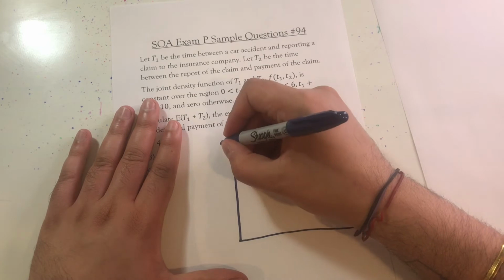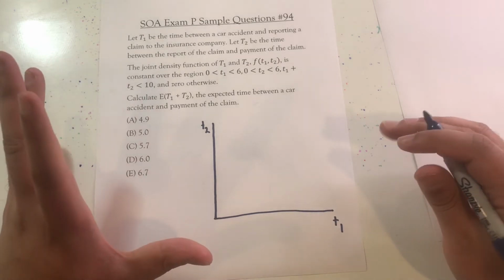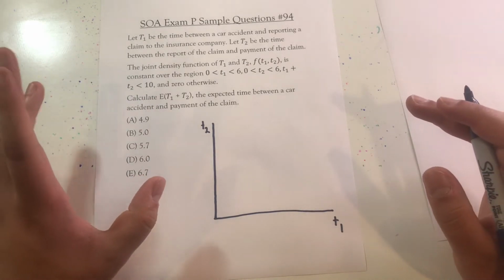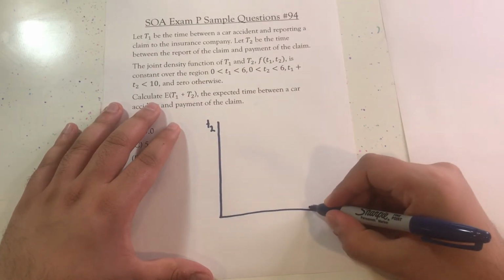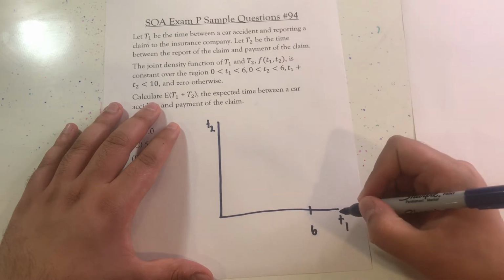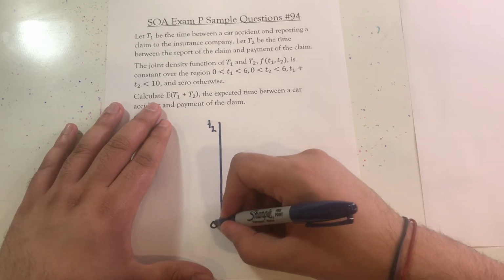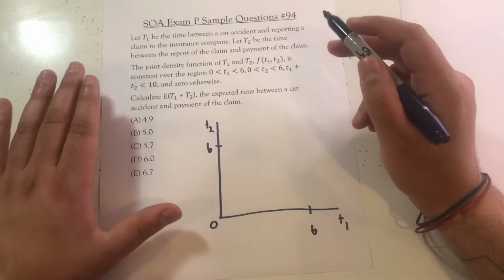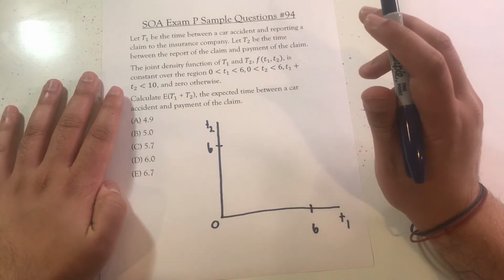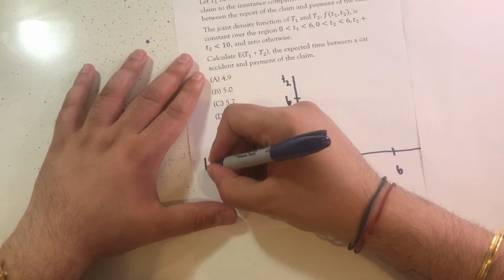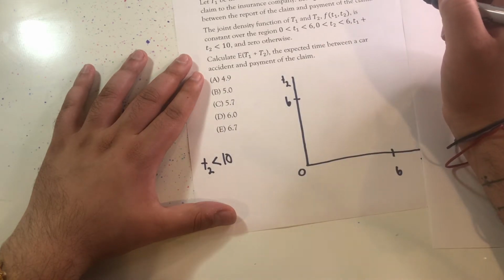Here, this will be T2. This will be T1 here. Okay. And what are we told? We're told that T1 goes from 0 to 6. So this will be 0 all the way to 6 here. And T2 also goes from 0 to 6. So 0 is here, 6 is up here. And we're also told the following: T1 plus T2 is less than 10. Now I'm going to rewrite that down here as T2 is less than 10 minus T1.